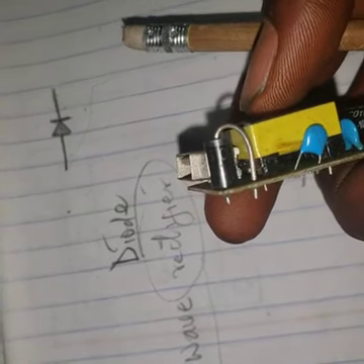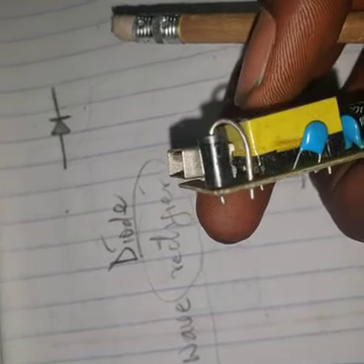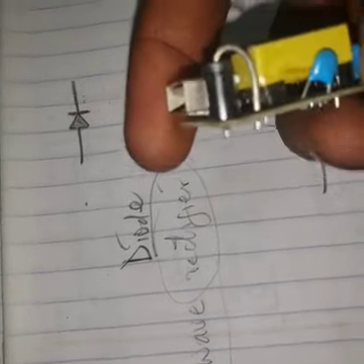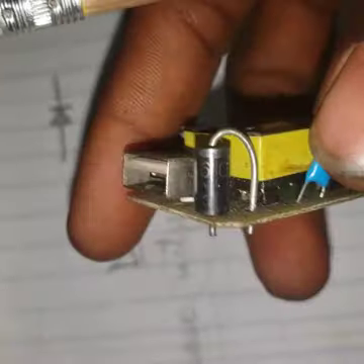One thing you should know is that there are actually different types of diode. They can come in different forms. The one you are seeing here is the PN junction diode. We also have the Zener diode, which actually allows electricity to pass in both directions, whether forward or reverse.